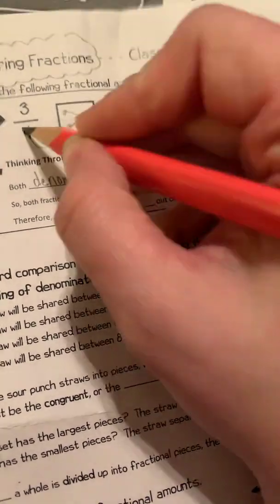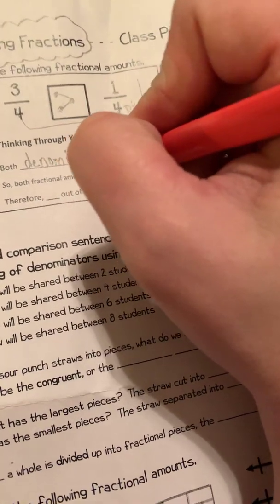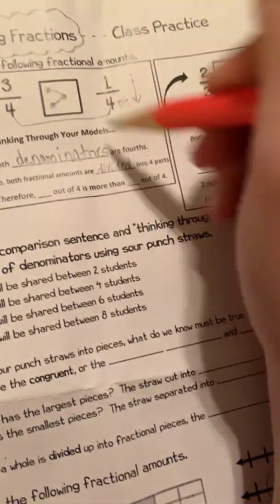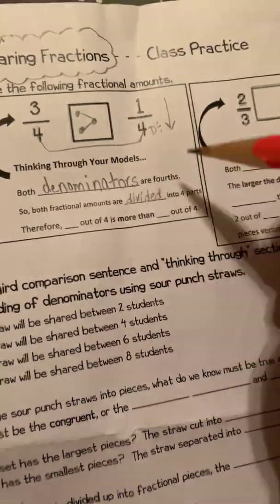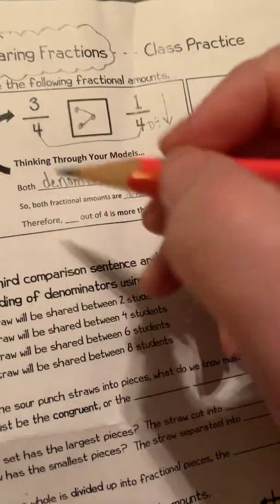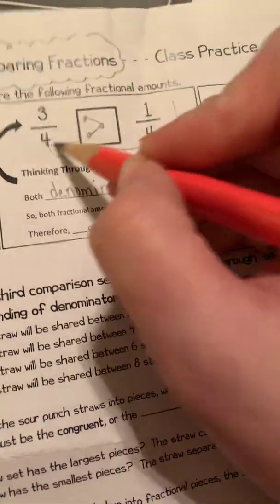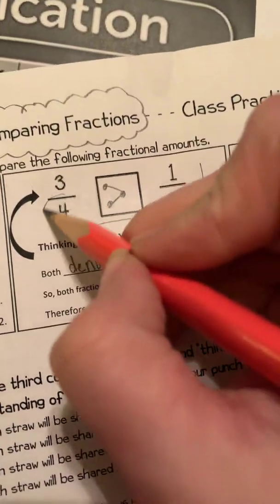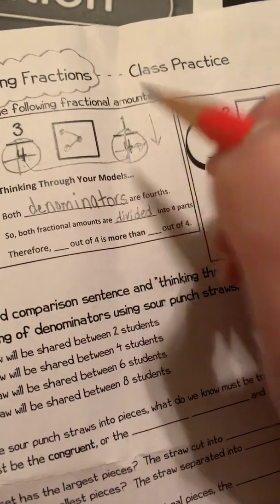Well, what do we know denominators say? Yeah, divided into. What are some synonyms for divided? You could say they're divided into 4 parts, split, separated, broken. Any of those would be good. So they're both broken into 4 pieces. Therefore, more out of 4 is more. Well, if you have 4 pieces of cake, and 4 pieces of cake, 3 versus 1 is more. So 3 out of 4 is more than 1 out of 4.